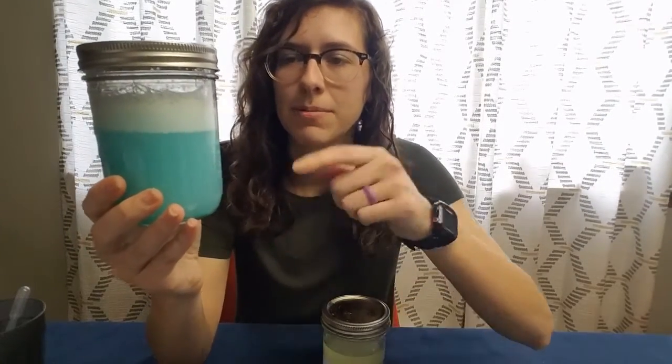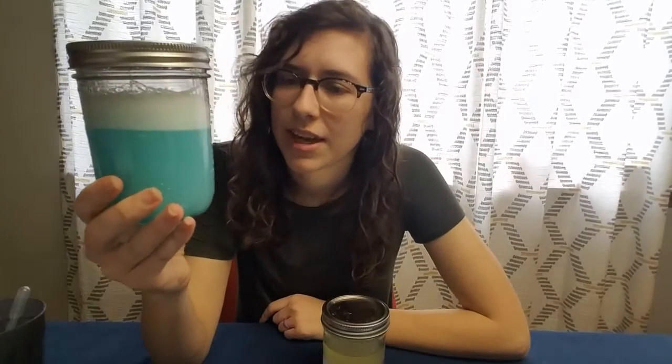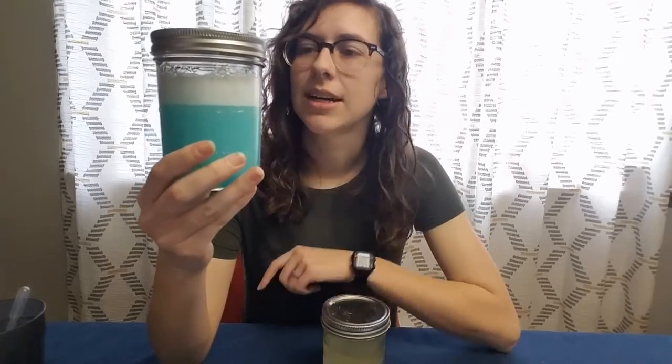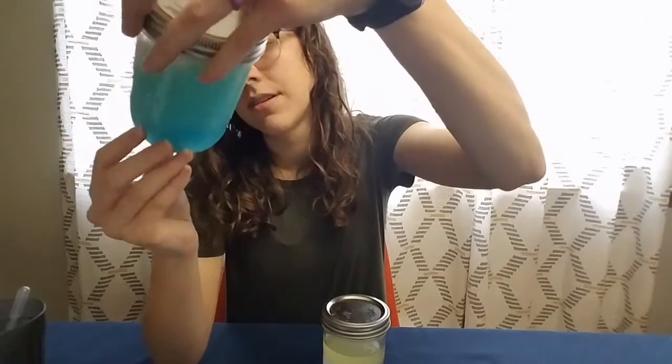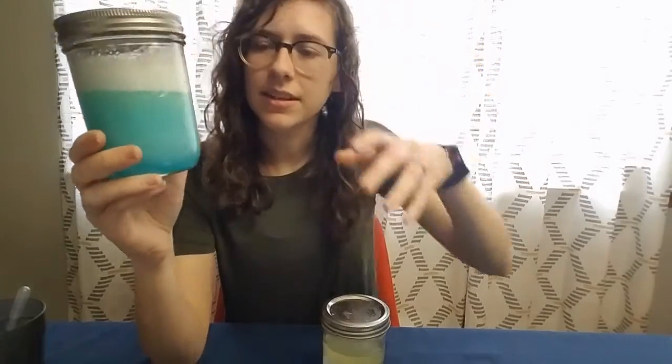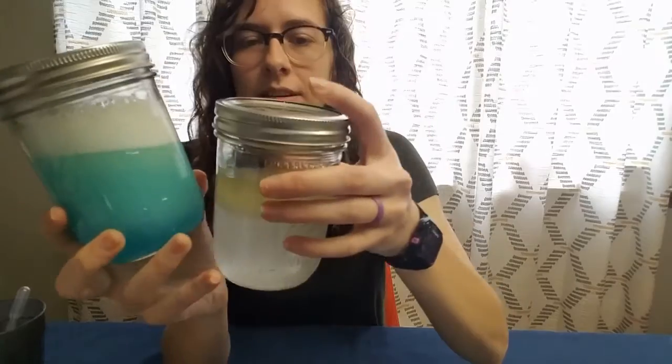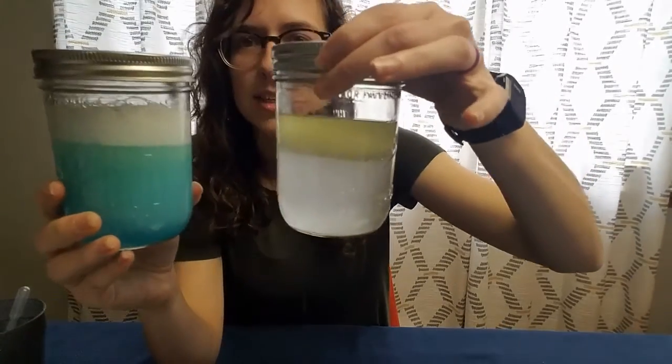So let's see, are you ready? Shake it up. All right, now let's observe. Ooh, there's those bubbles at the top, the suds. So that was true. My prediction was correct for that. So far, I'm not noticing any other separation besides the bubbles being on the top and the mixture on the bottom. Do you guys notice anything? Let's put it next to this one, so you can see the difference.